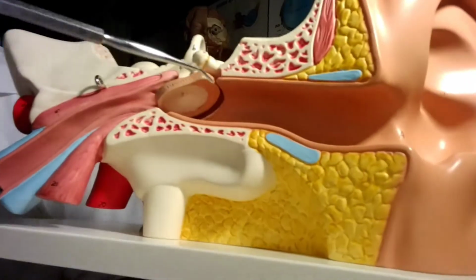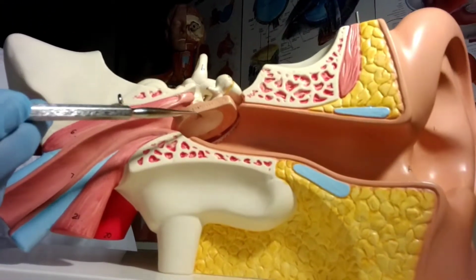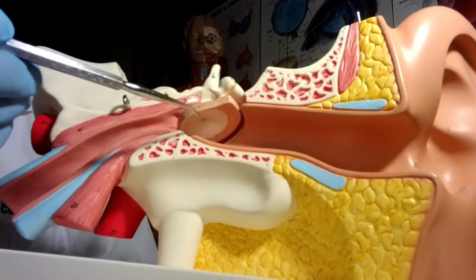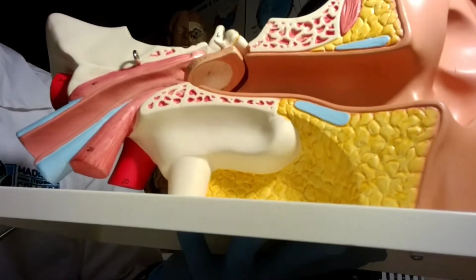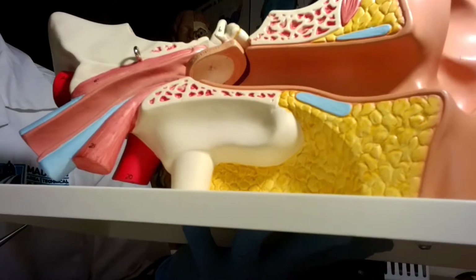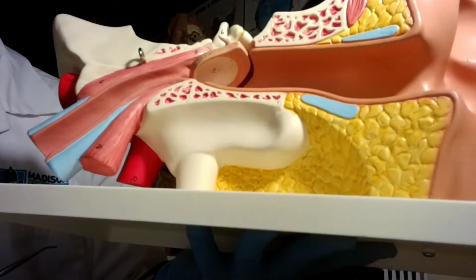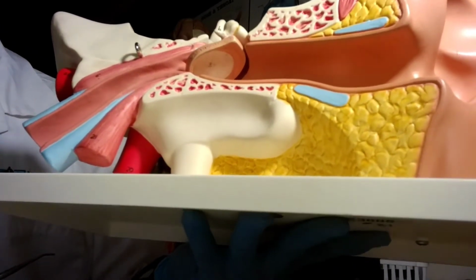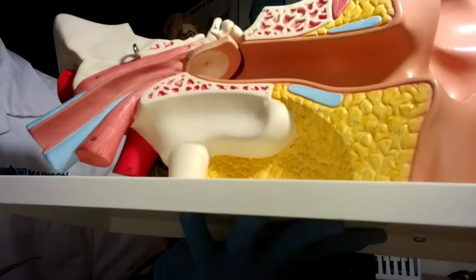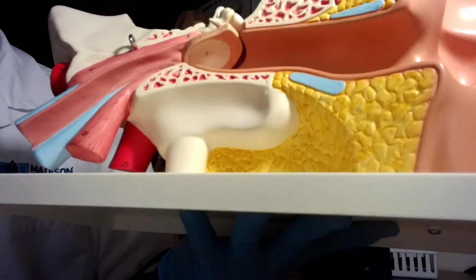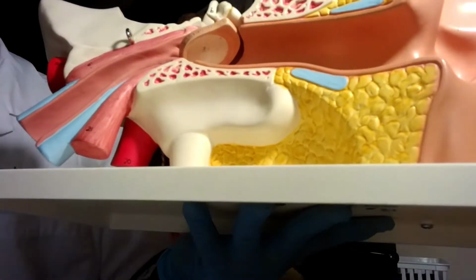Taking a look at the middle ear, the middle ear starts with the tympanic membrane, or what we call the eardrum. The middle ear is a chamber that is connected with the nasopharyngeal canal, or what you call the pharyngotympanic auditory tube, commonly known as the eustachian tube. This can be opened temporarily, equalizing the pressure of the middle ear cavity with the external ear pressure.